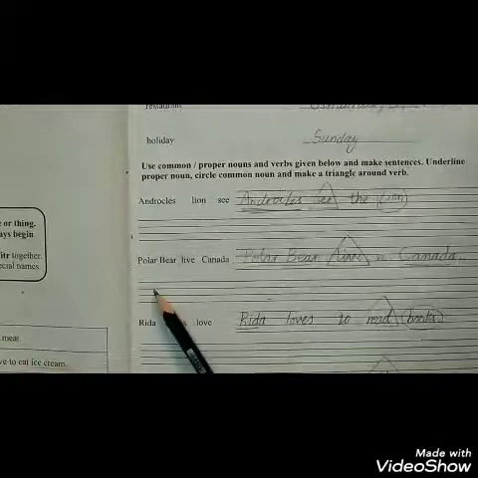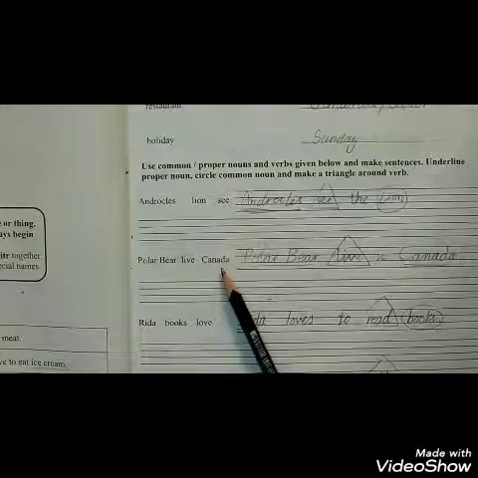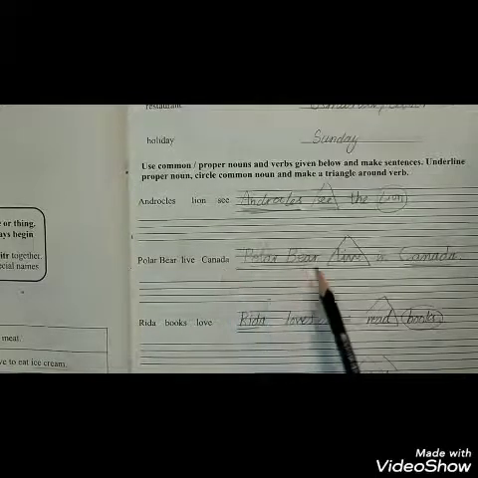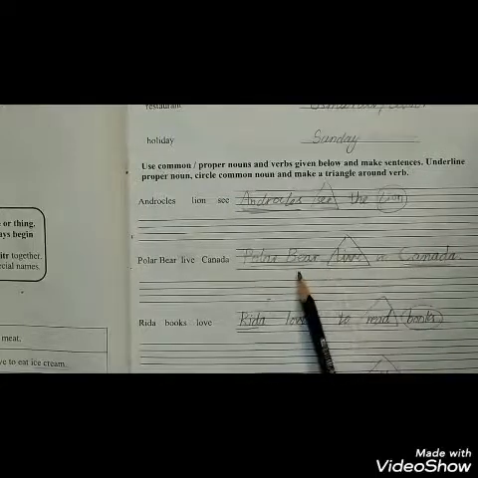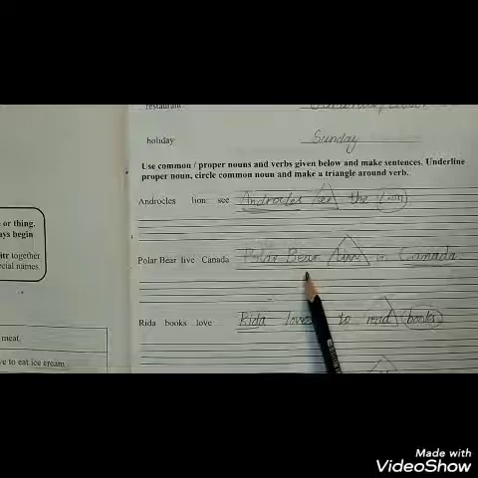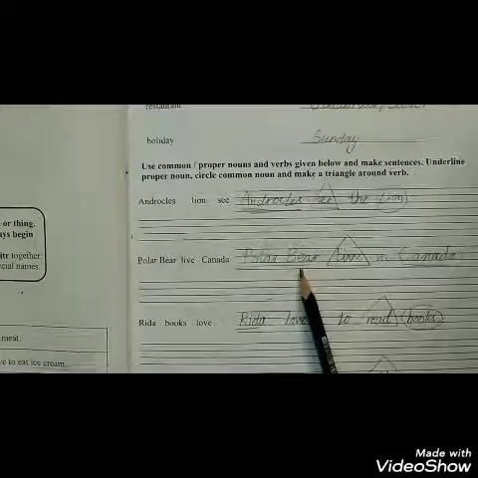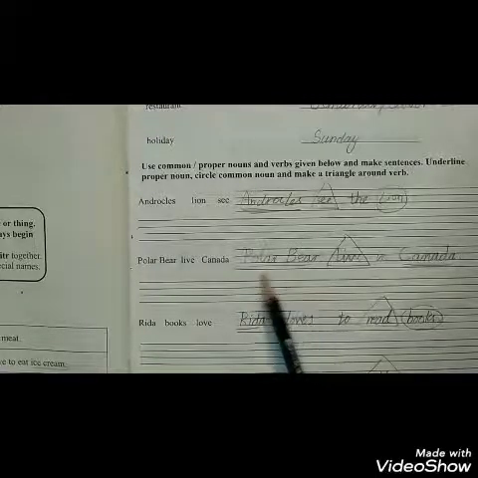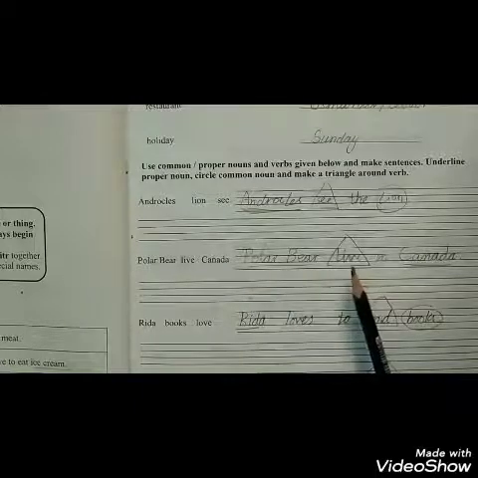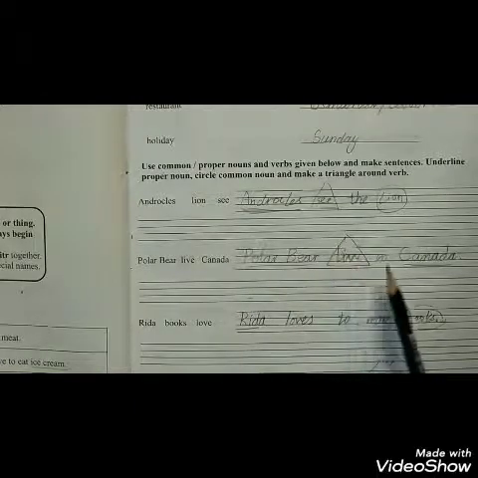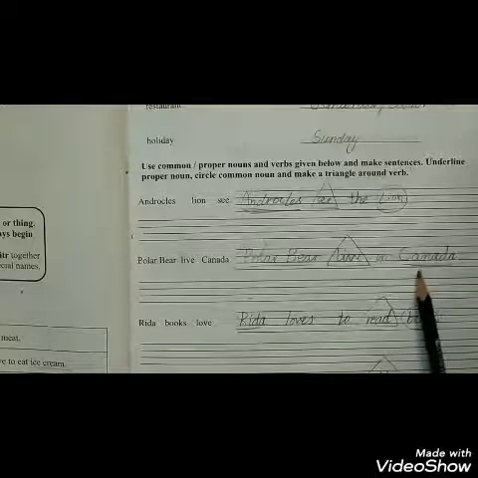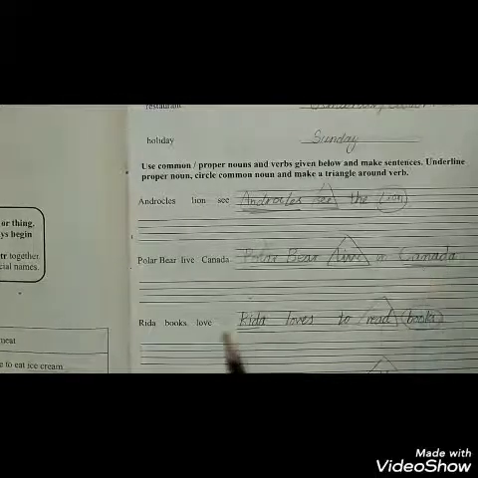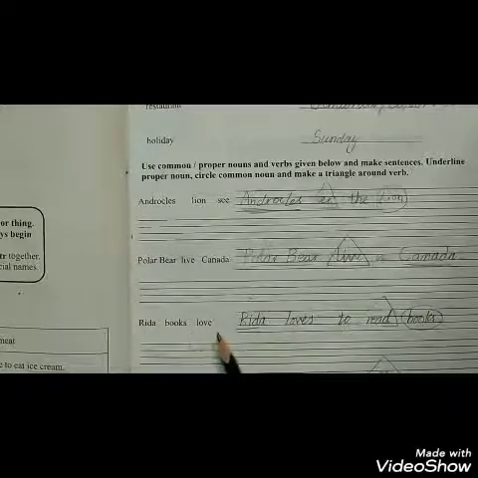Next one is polar bear, live, Canada. You will write a complete sentence: Polar bears live in Canada. So polar bear is a special name of an animal, so it is a proper noun, and you will underline it. Live is a verb, make a triangle around it. And Canada is also the name of a country, so you will underline it. It's a proper noun.